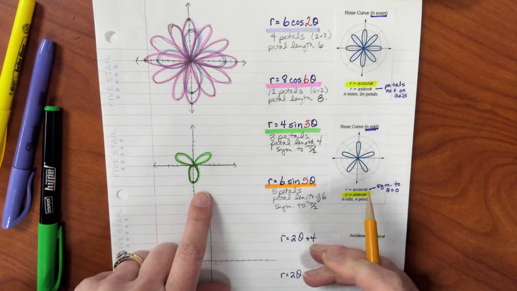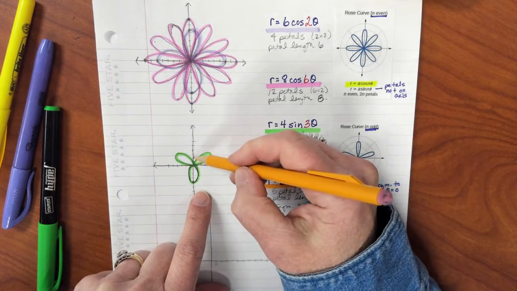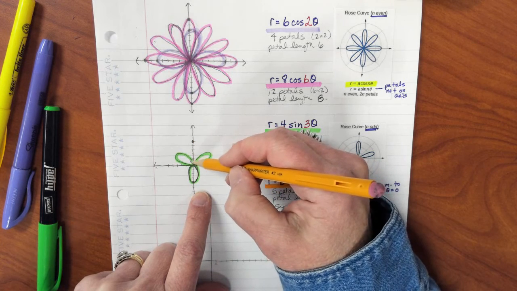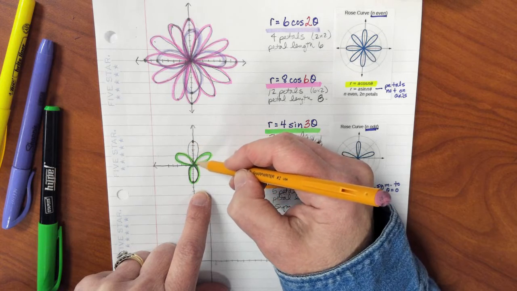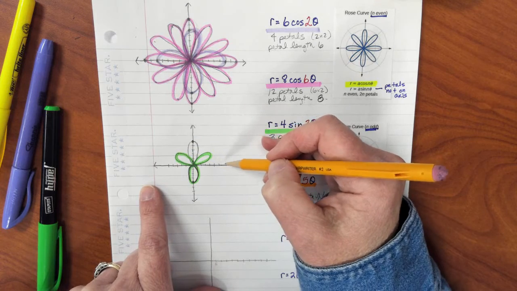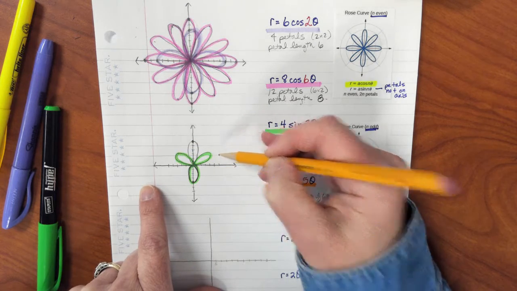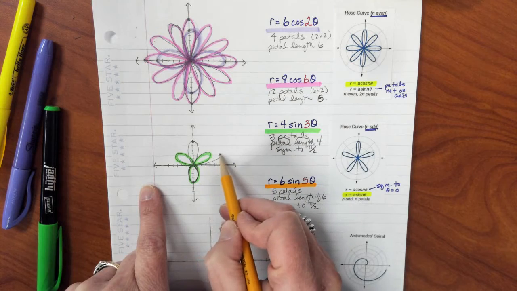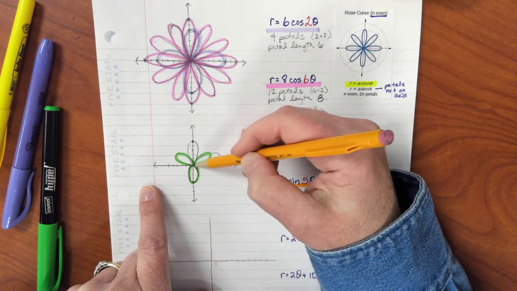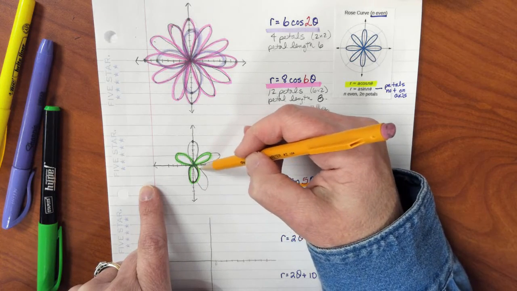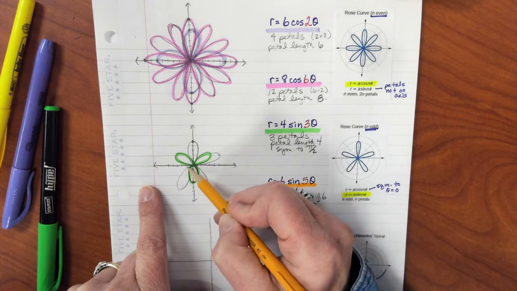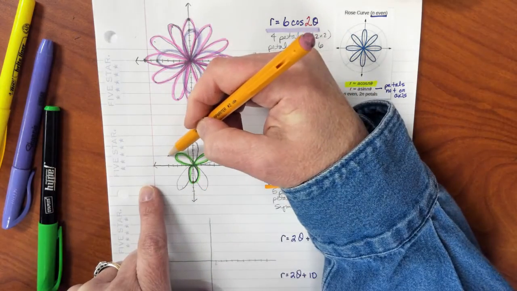So if they come out 6, and I only have 5 of them, it comes out here, and then it's going to do here, here, and then over here.